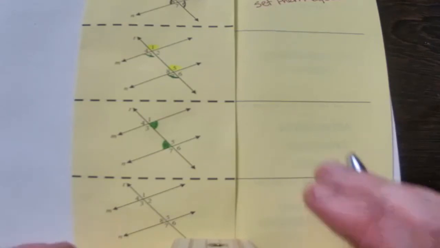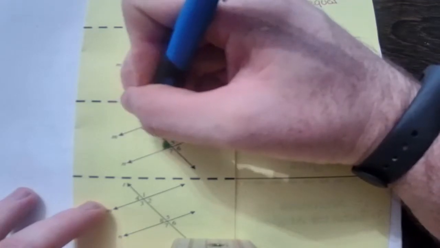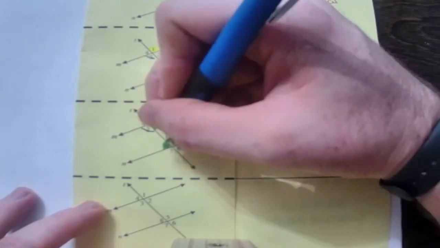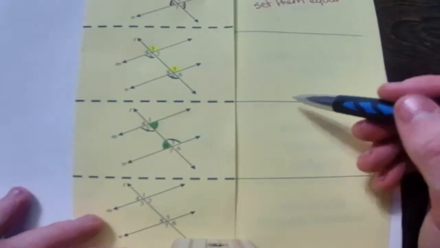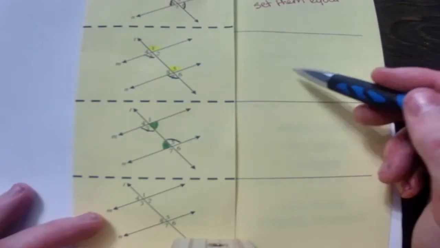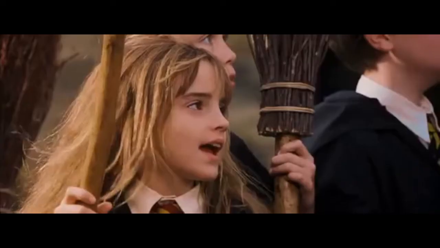So the only other one that we have would be 3 and 5. That's the only other example. Now, I just noticed that I forgot to talk about the one up here. What an idiot.